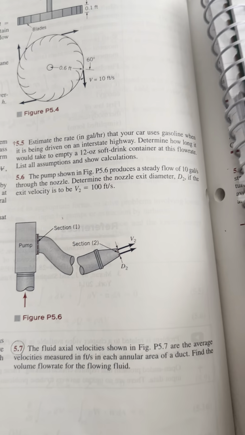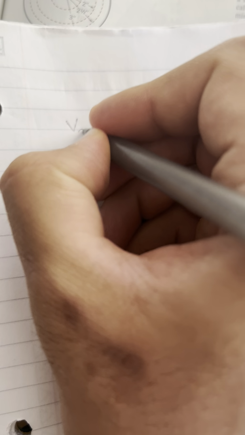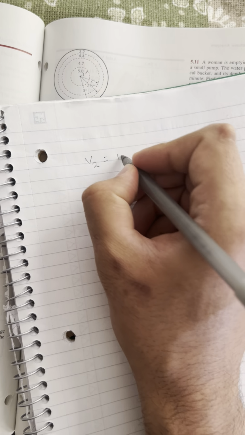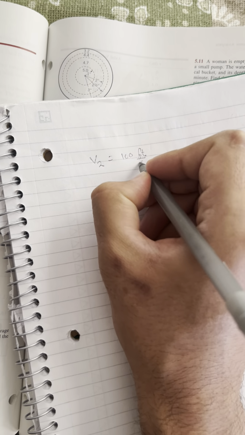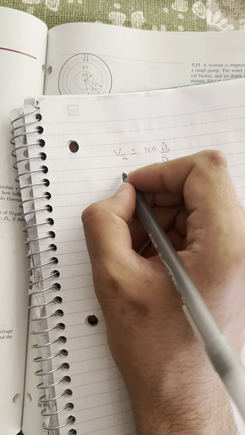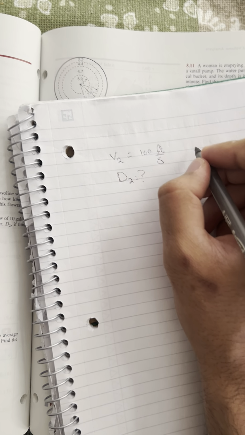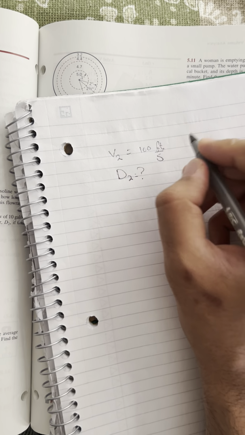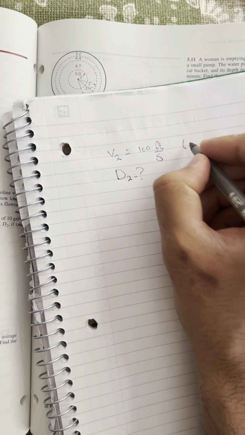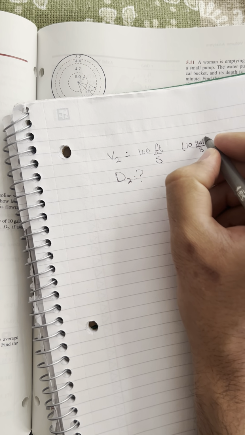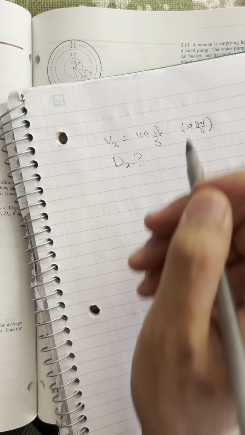To tackle this problem, first we already know our V2, which is 100 feet per second. How to solve it? This is easy. We can use Bernoulli's equation. And more than that, we know we have 10 gallons per second getting out of the nozzle.